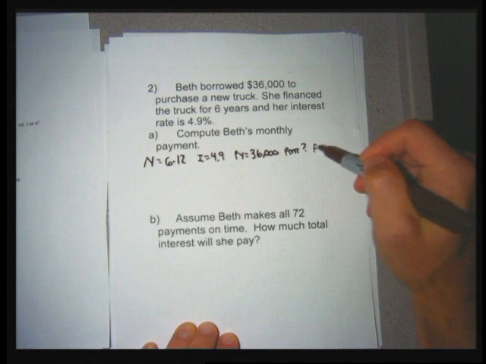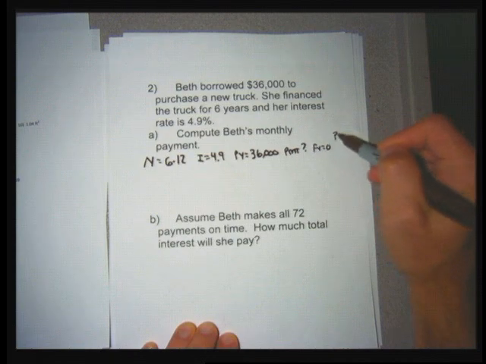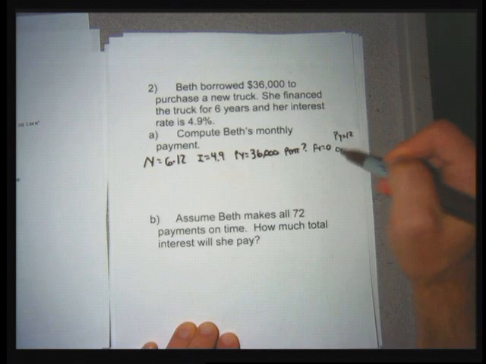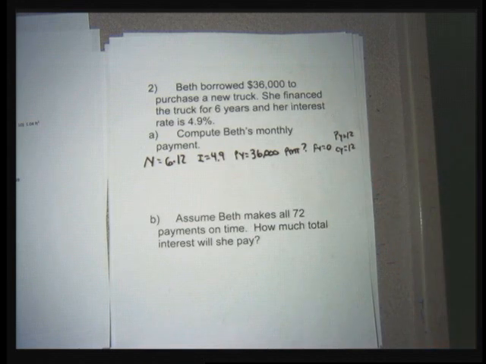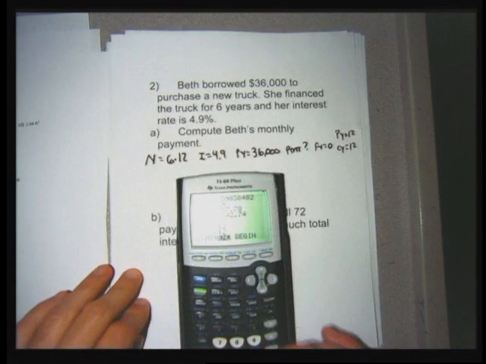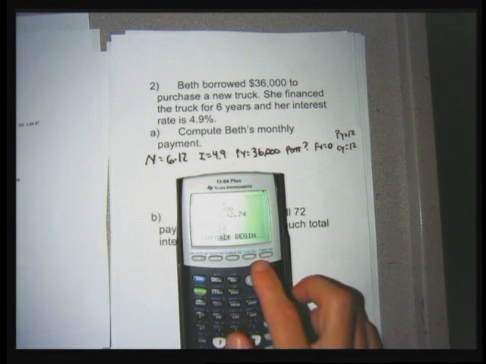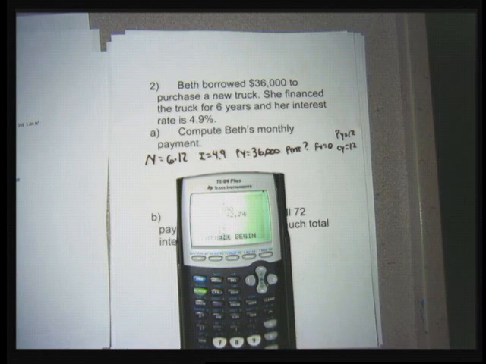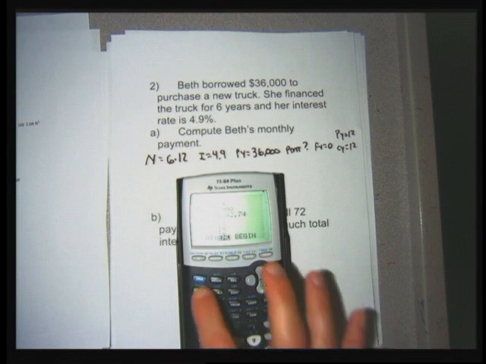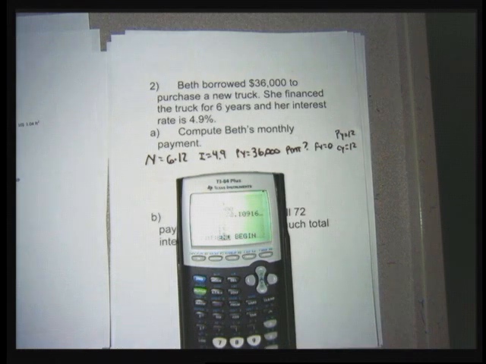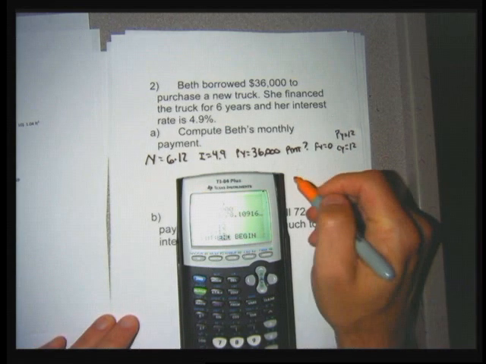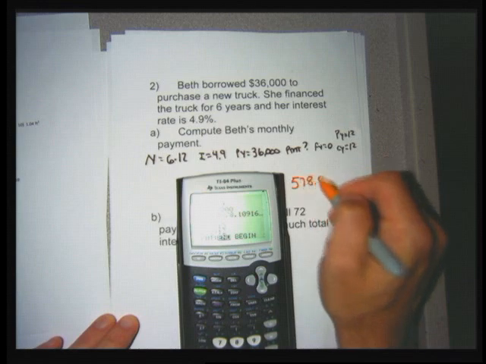Her payment's what I'm solving for. In the future, she's going to want to owe 0. And in every money problem on the test, the PY and the CY, when we use a TVM solver, are going to be 12. So to compute her payment, I type in 6 times 12, or 72, into the N, 4.9 in for the I, 36,000 in for the PV, 0 for the future value. The PY and the CY are 12. I arrow up to the payment. Doesn't matter what's in there. My calculator's going to type over it. Hit the green alpha button and enter. And I get her payment's going to be, and I'll round it to 2 decimals, $578.11.